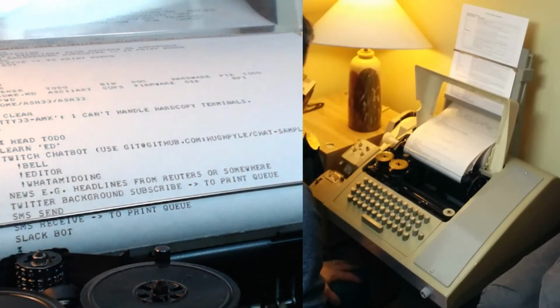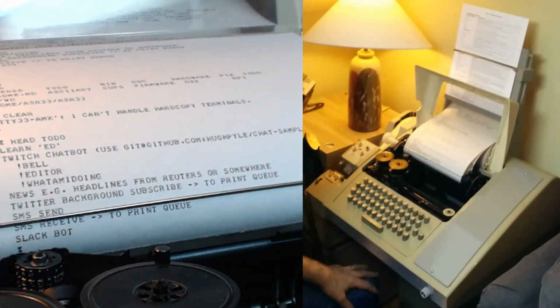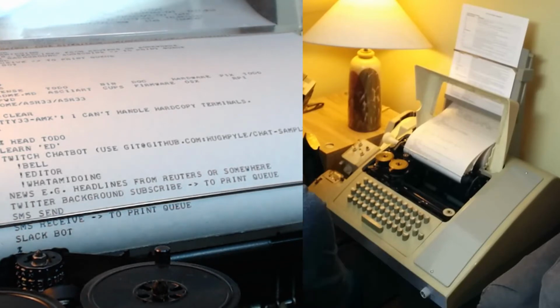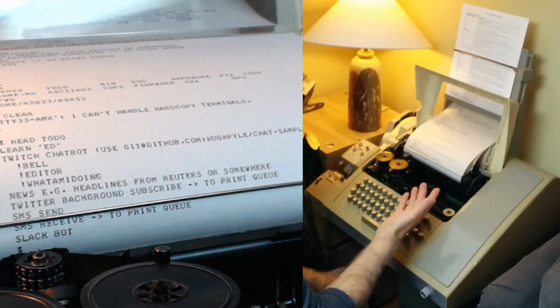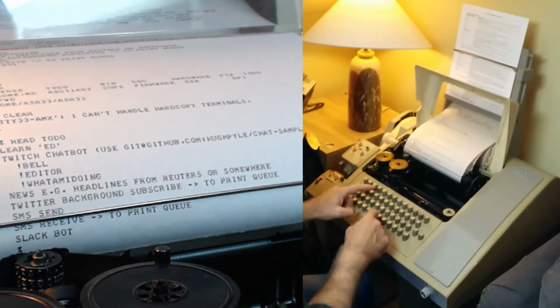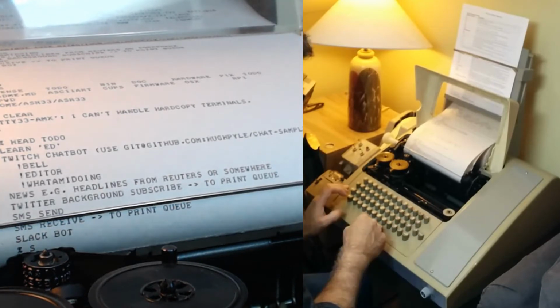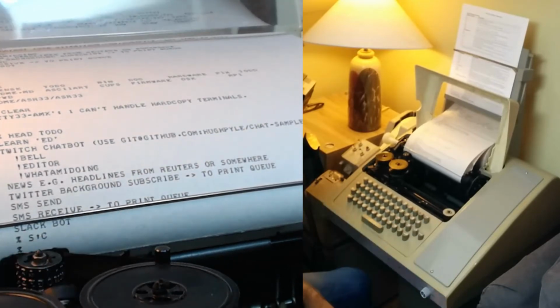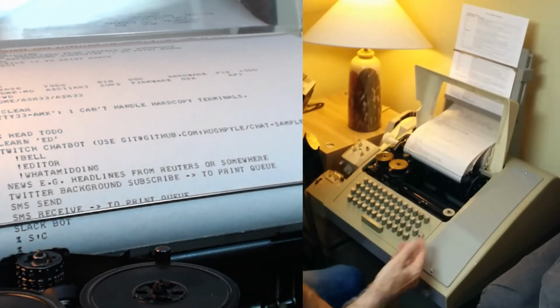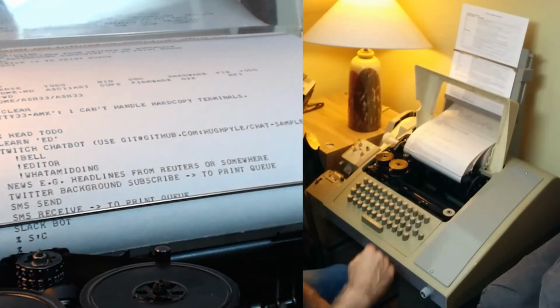So the project we'll use for Ed is we'll write a chatbot. I want to have Twitch chat so that when somebody types into the chat, then we'll see it come up on the printer. And ideally we should be able to also reply here and send chat messages, but I think I'd love to have something that just subscribes and prints them out here.